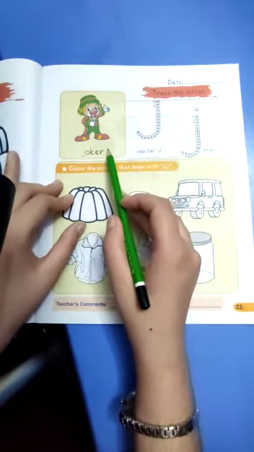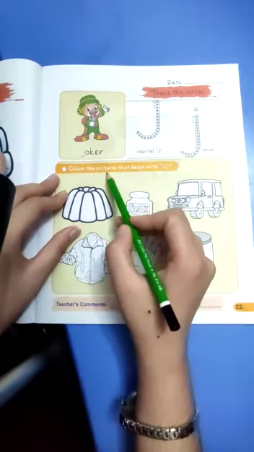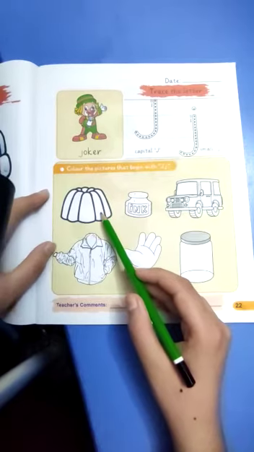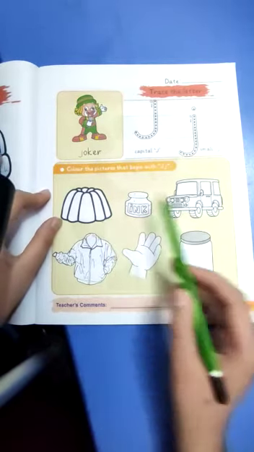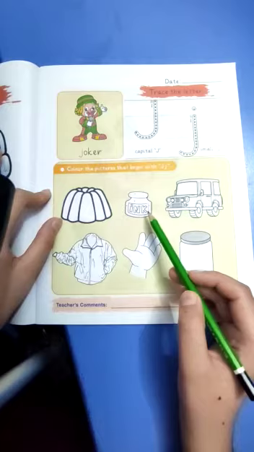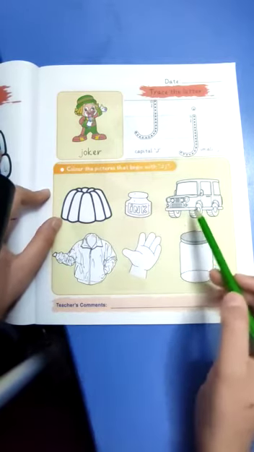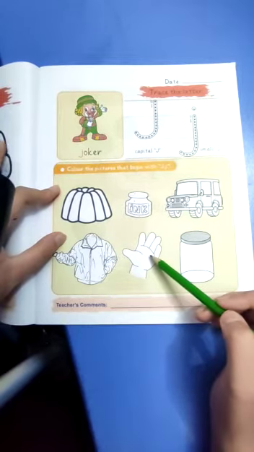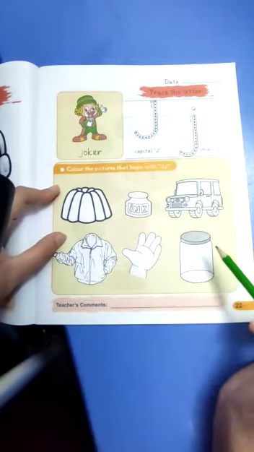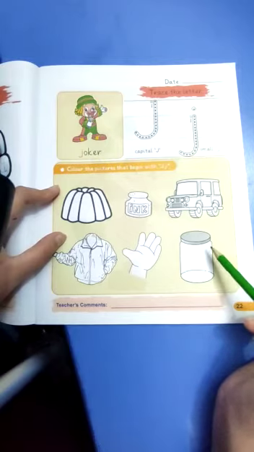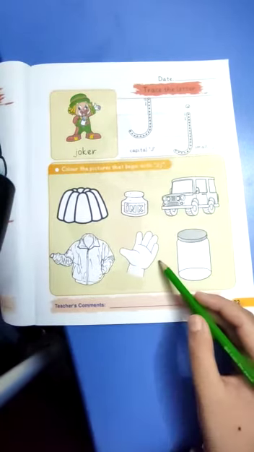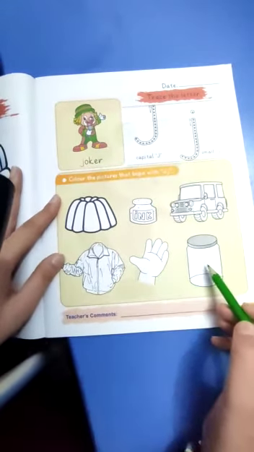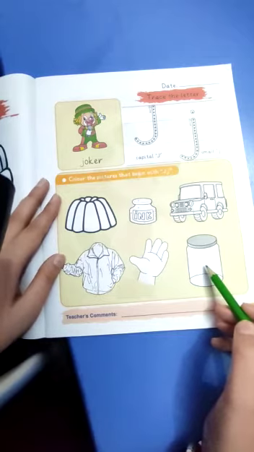Jeja, Joker. Color the pictures that begin with J. Jelly, yes. Ink, no. Jeep. Jacket. Gloves, no. Is this not glove? Is this hand? Okay, her hand. And jar.